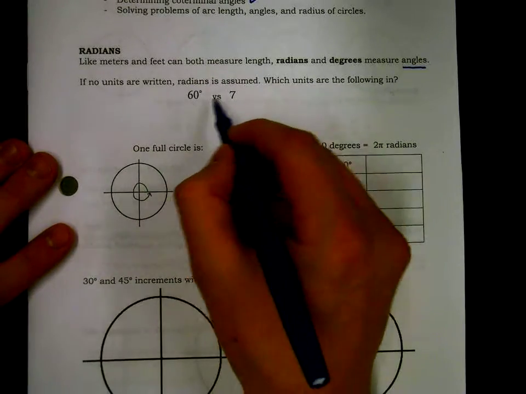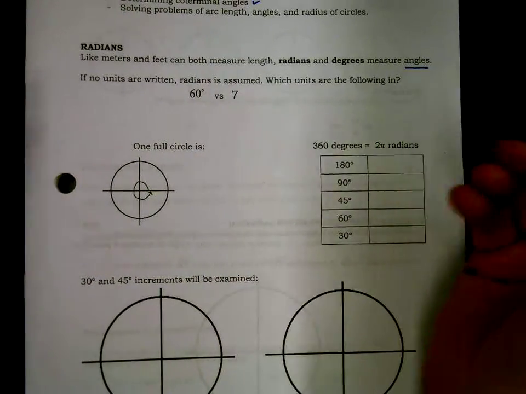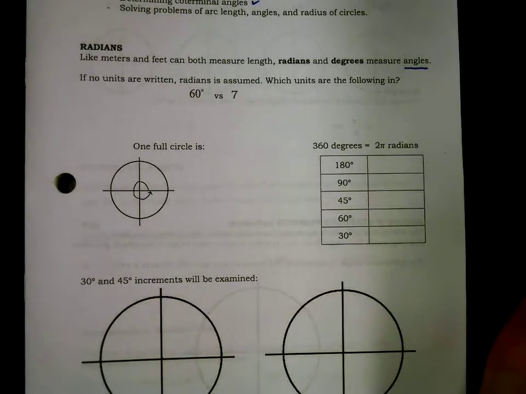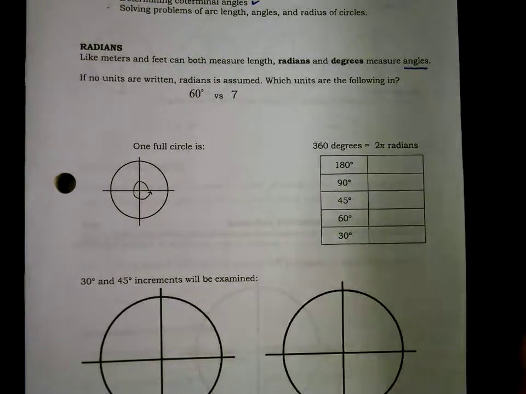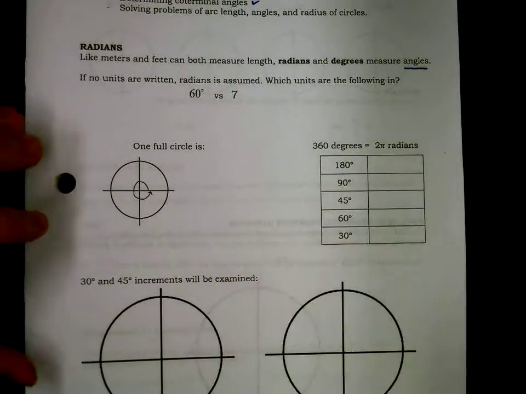Now these are not the same thing, 60 degrees and 7 radians, but radians is another way of talking about angles. You could say that you're on the hills snowboarding or skiing, and it's not quite as cool to say that you did a 360 than if you were to say you did a 2 pi.